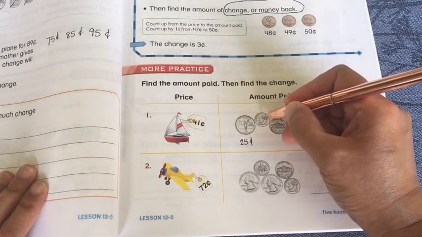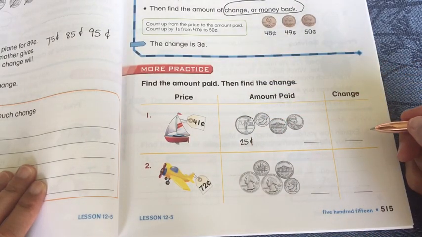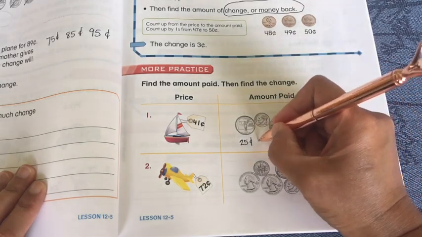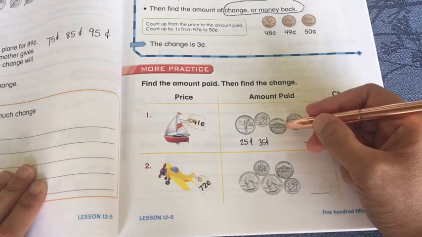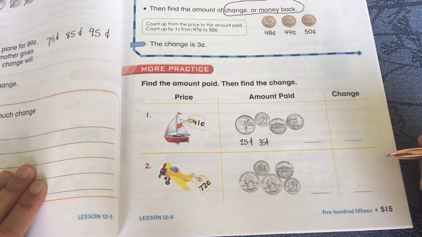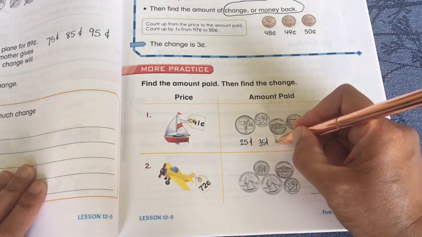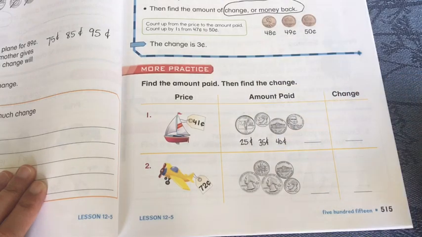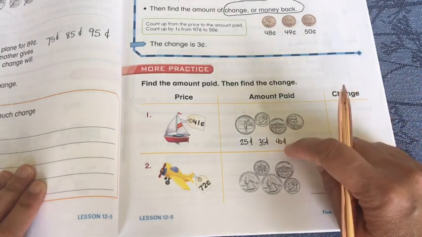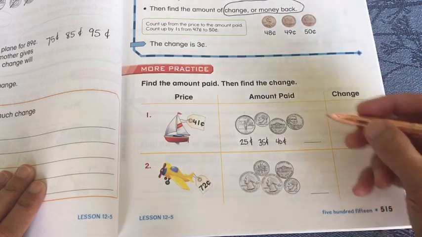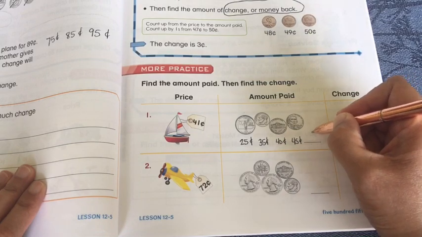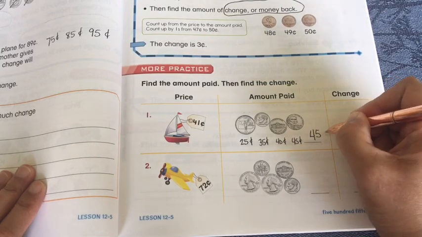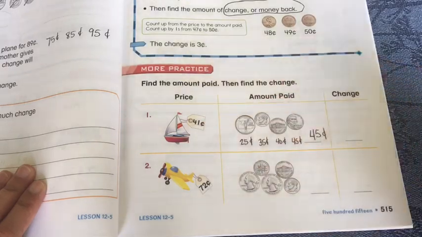Add 10 cents with a dime. What's 25 plus 10? Write it down. Good. Now let's add a nickel. A nickel is how many cents? Add that to 35. You should have gotten... Good. Then from there, add 1 more nickel. And so you should have 45 cents. That's how much you paid for this toy boat.